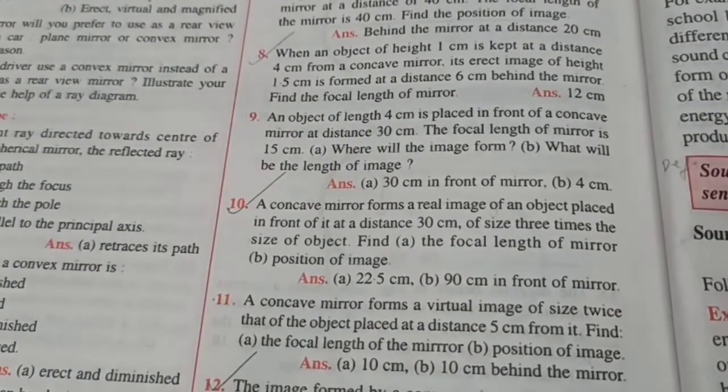10th sum. A concave mirror forms a real image of an object placed in front of it at a distance of 30 centimeters. That means U is minus 30. And size 3 times the size of the object. So magnification will be 3. But plus 3 or minus 3. Be very careful with the sign. If you forget the correct sign, then you won't get the right answer.